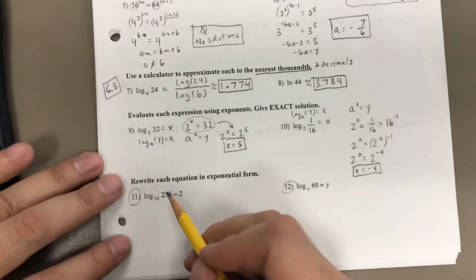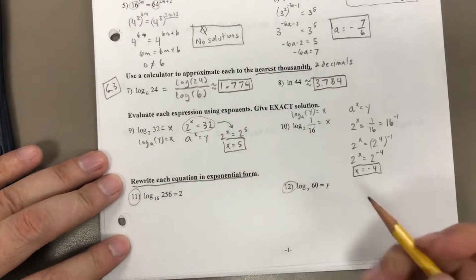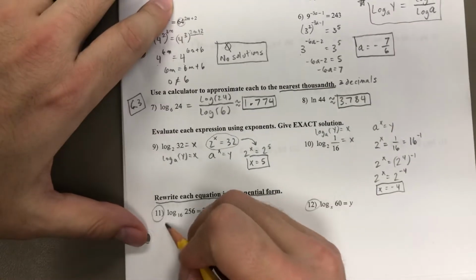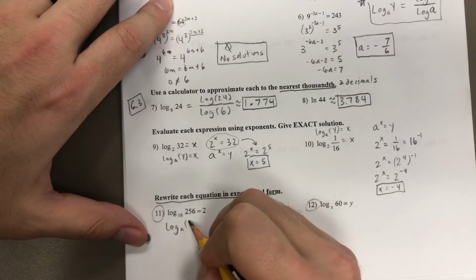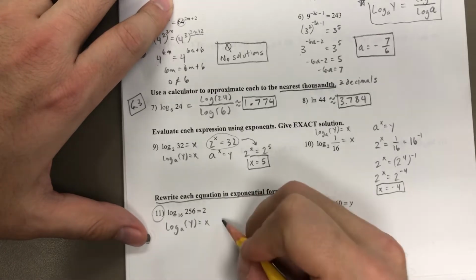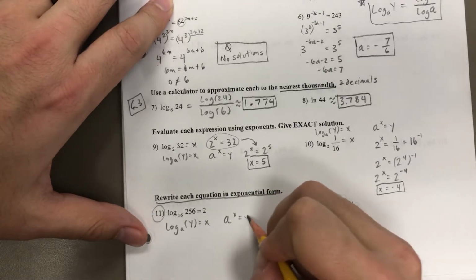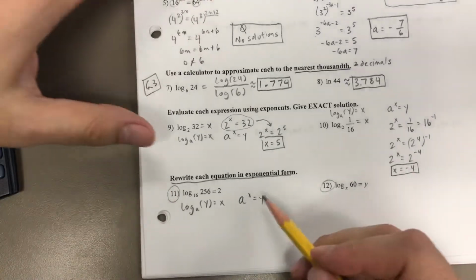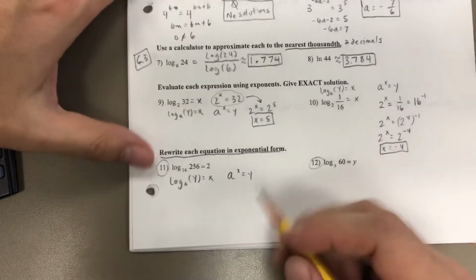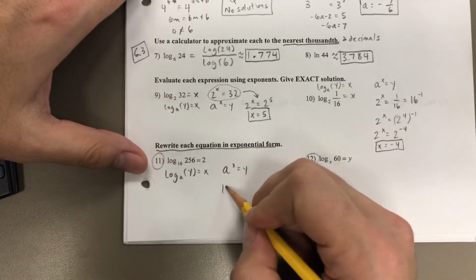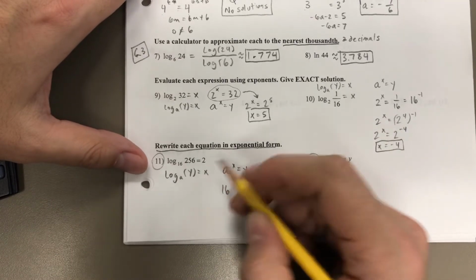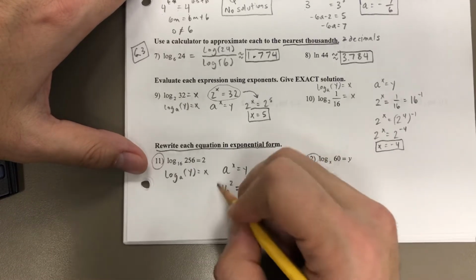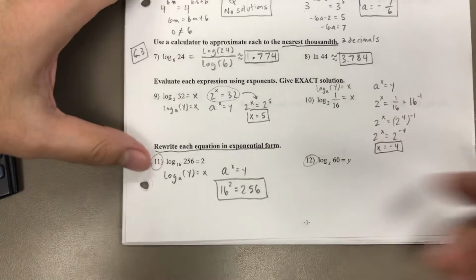Especially in these ones where it says to rewrite the equation in exponential form, these are so easy as long as you know how to use that rule. Watch. Once again, log base a of y equals x can be rewritten as a to the x equals y. I'm just going to rewrite it, and then I'm done. My a value is 16, so I get 16 to the power of x, which is 2, equal to y, which is 256. Once I convert it into that form, I'm all done.